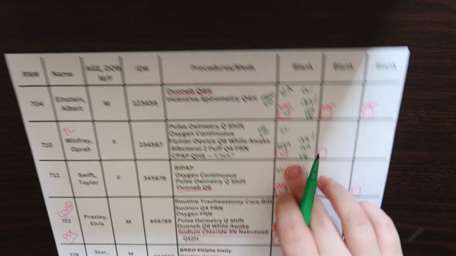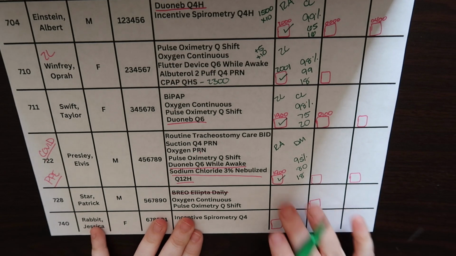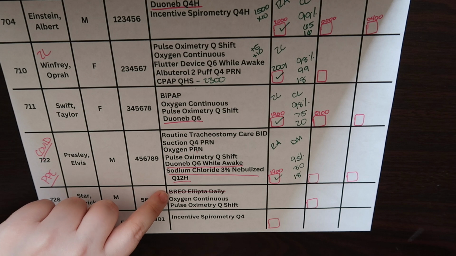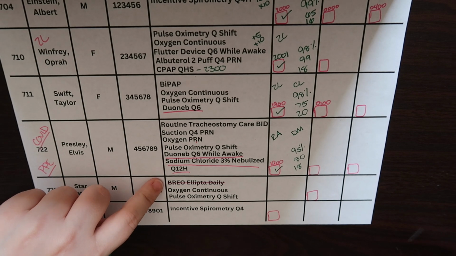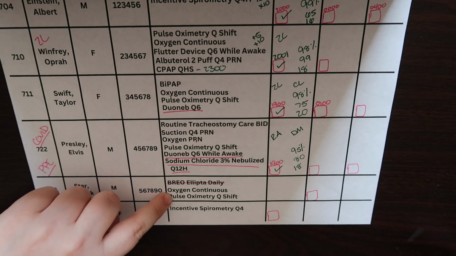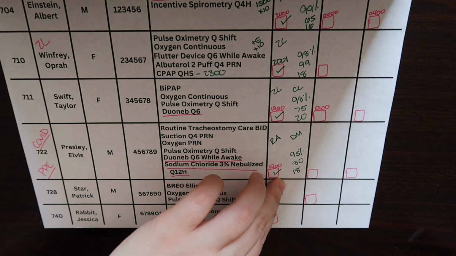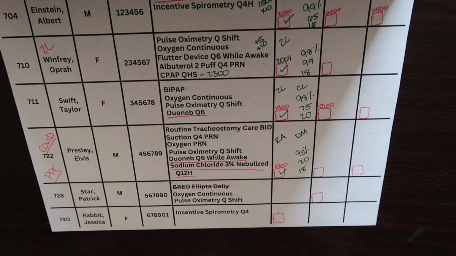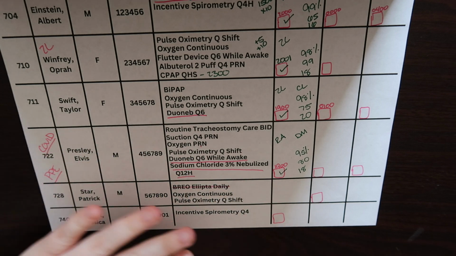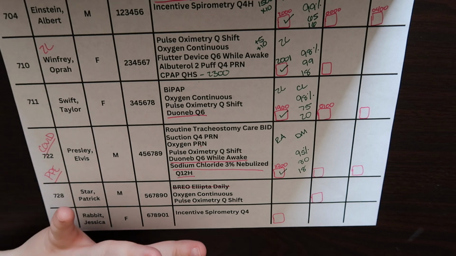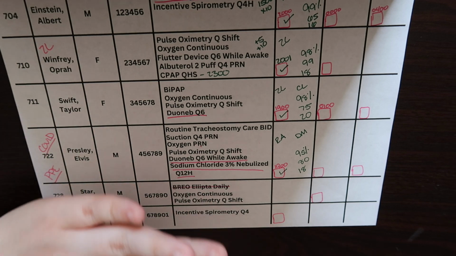So go all the way down to Patrick Starr. Now, Patrick Starr only has a daily med, which like I said is only a day shift thing, so I don't have to do anything with that. They get a pulse ox check and they're on oxygen. So I don't have to see this person just yet until 11 p.m. Now if in report the day shift therapist told me that there was an issue or whatever, then yes, I would go and see them first rounds anyway. But just for this example, I'm just going to say there's no problems.